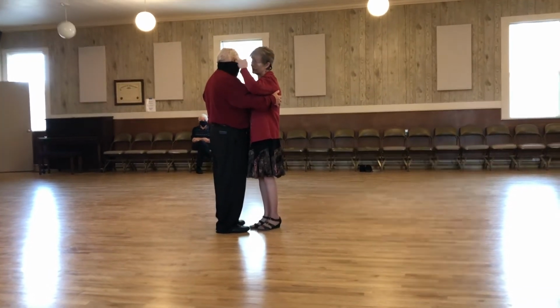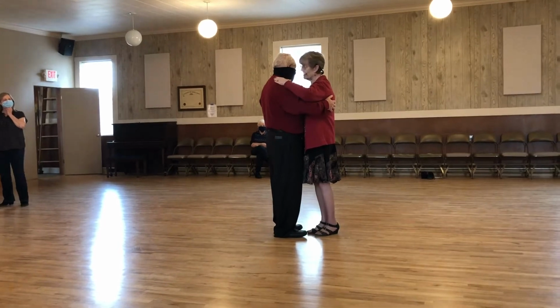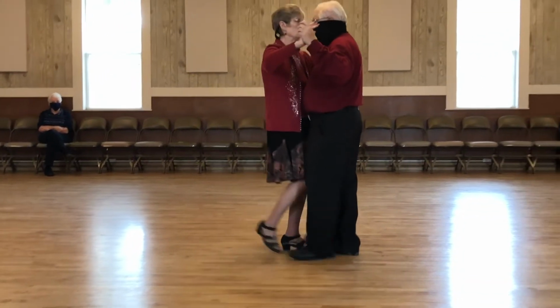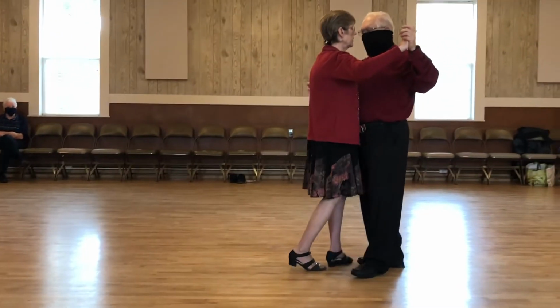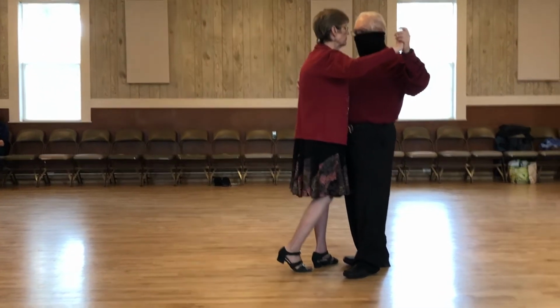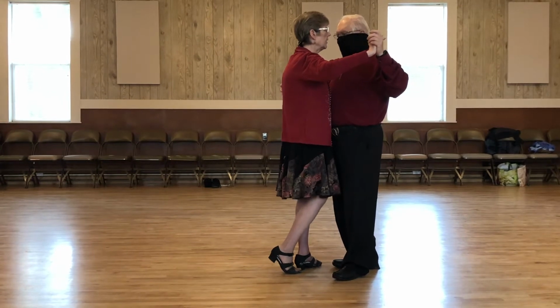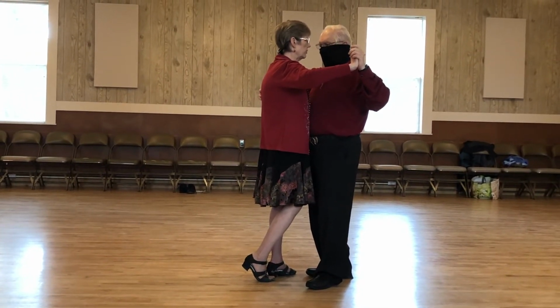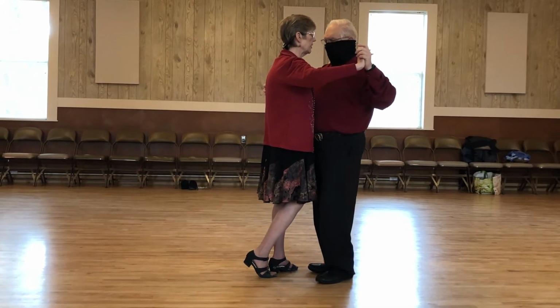So if we do our reverse wave, slow, quick, quick, slow, quick, quick. So he's facing reverse line diagonal wall, lead foot free. If we do a back feather from here, he's going to back up 3 steps to banjo.